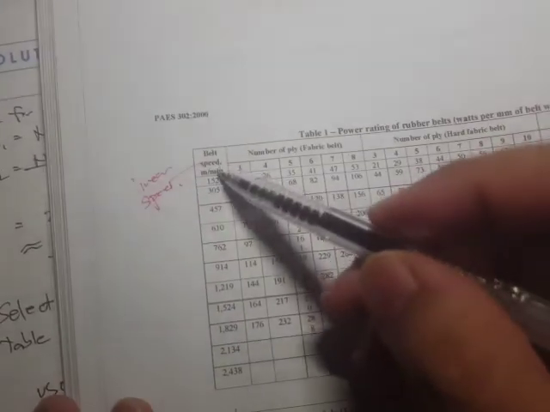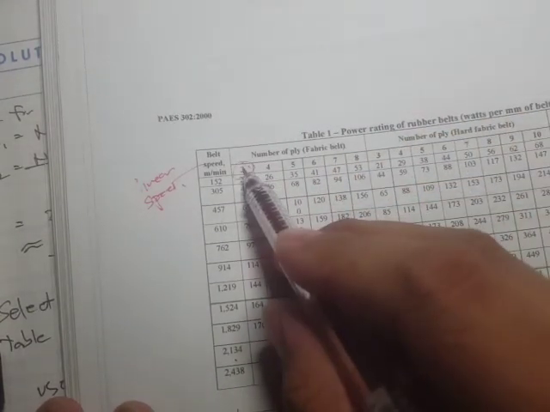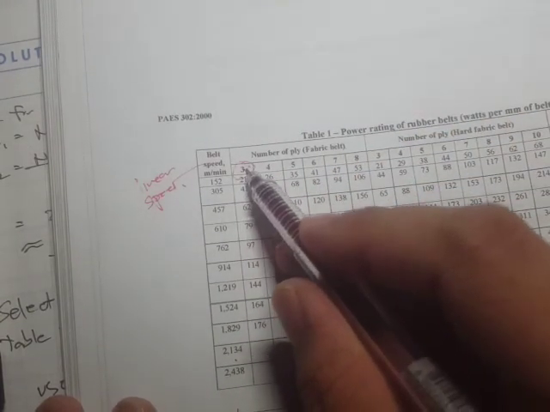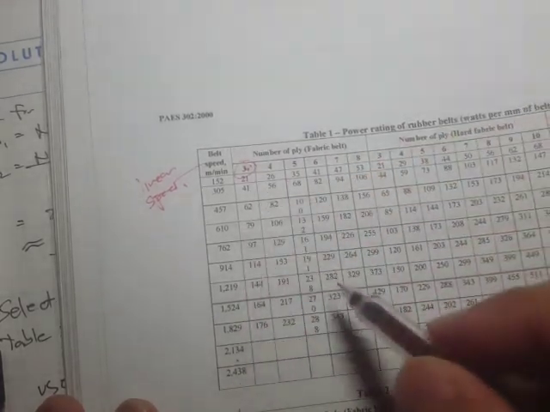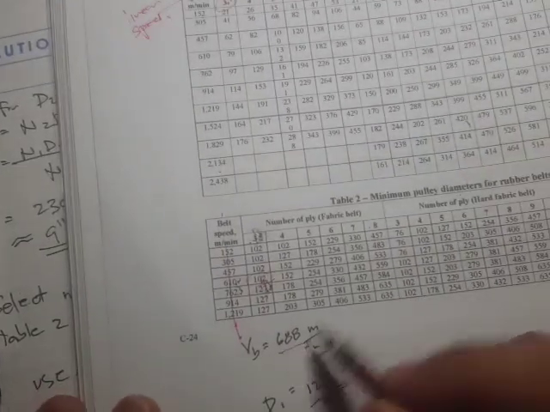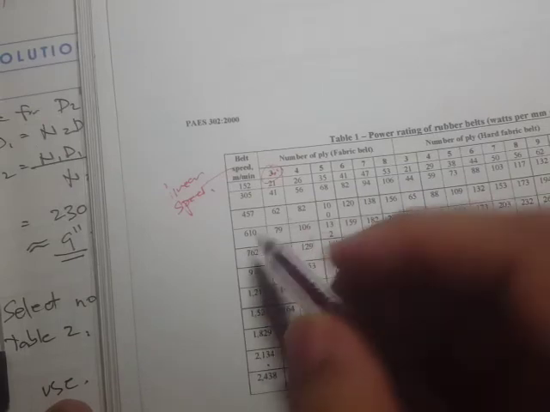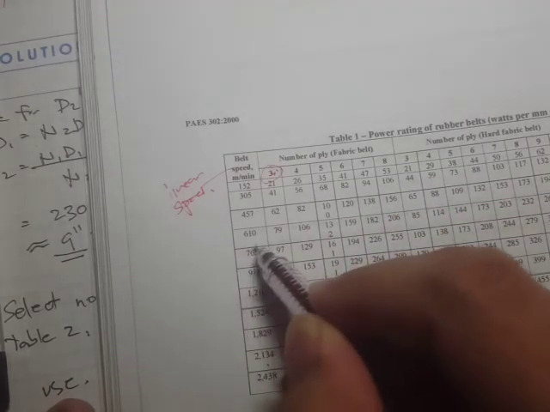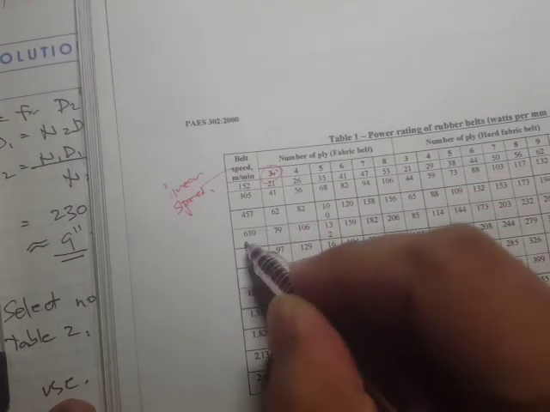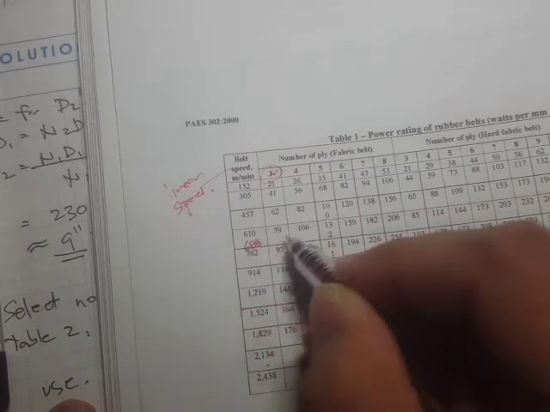Here's our table, and recall that this is linear speed, and we are going to look at this fabric belt and this ply number. Our speed is 688, right? We don't have the 688 right here, so it's somewhere in between this. So what's going to be the K value?